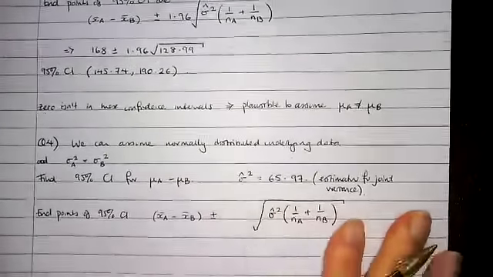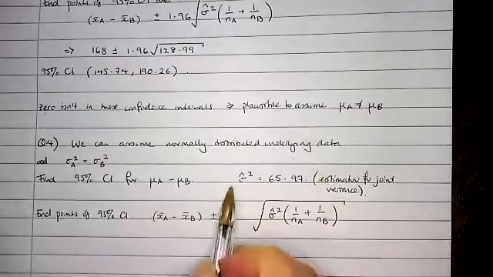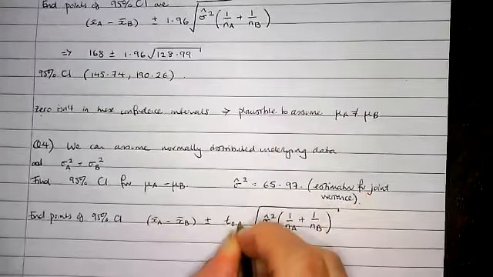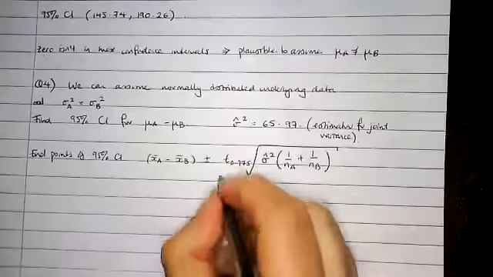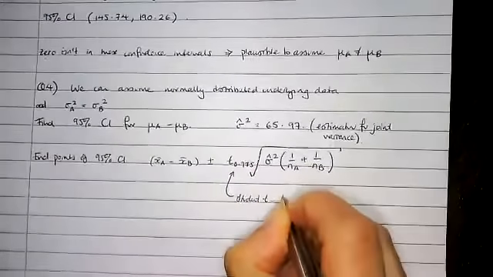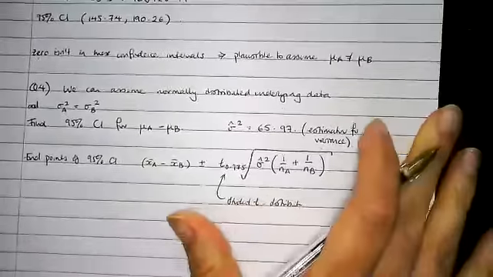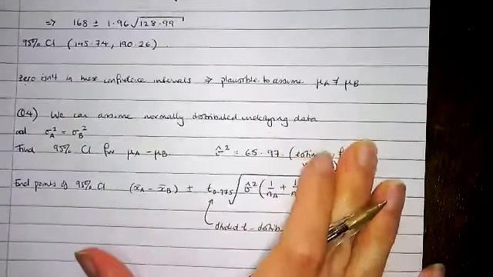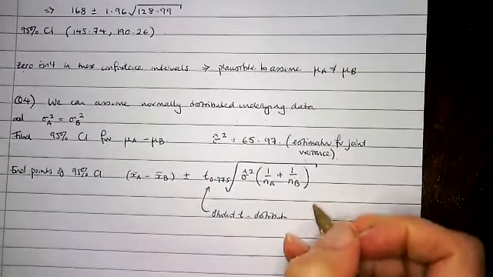And then because we're allowed to assume the normally distributed underlying data, this is not going to be a Z anymore. It's going to be T. And this is a value from the student T distribution, with degrees of freedom equal to the number of points observed in total. So I had 12 elements in both samples, and minus 2.